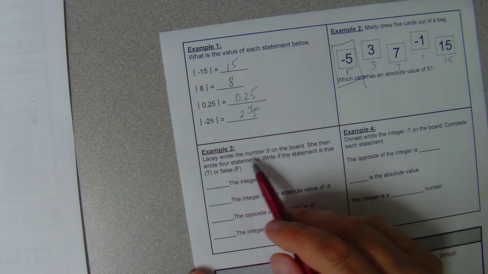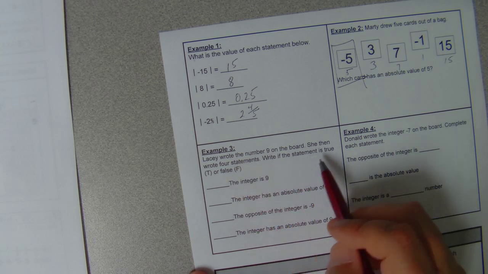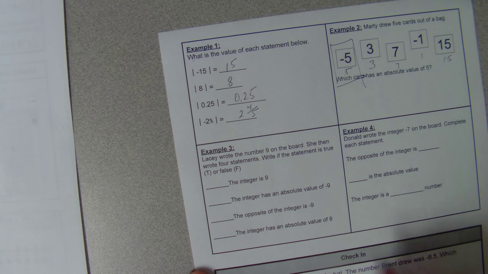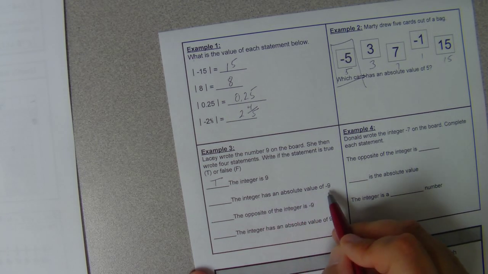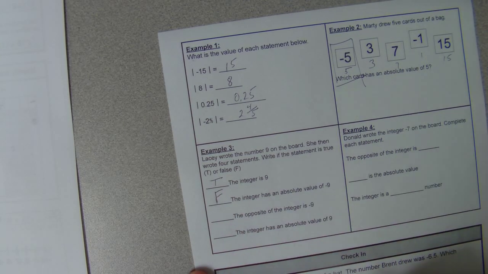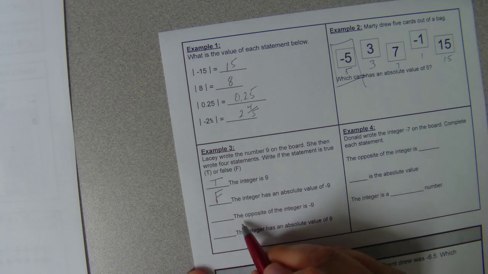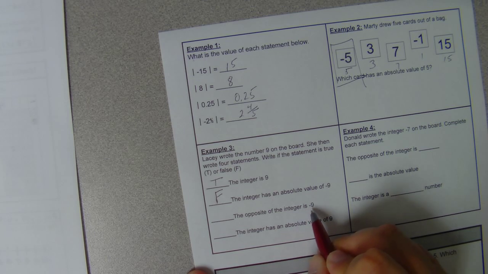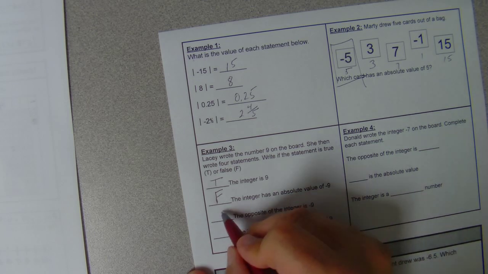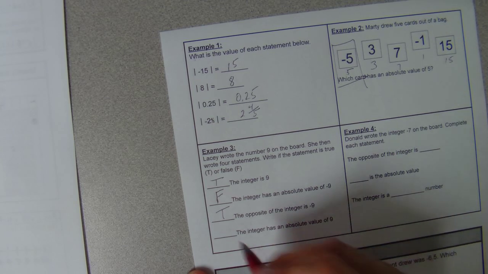Lacey wrote the number 9 on the board. She then wrote 4 statements. Write if the statement is true or false. The integer has an absolute value of -9. This is false. The distance from 0 is not negative. The opposite of the integer is -9. This is true. The integer has an absolute value of 9. Yes, that's true.